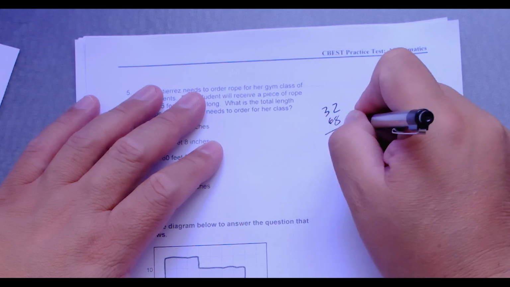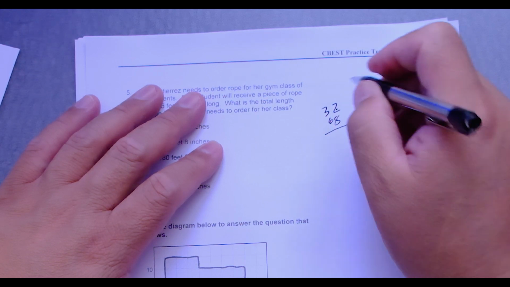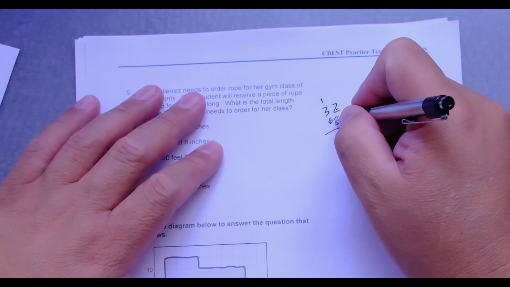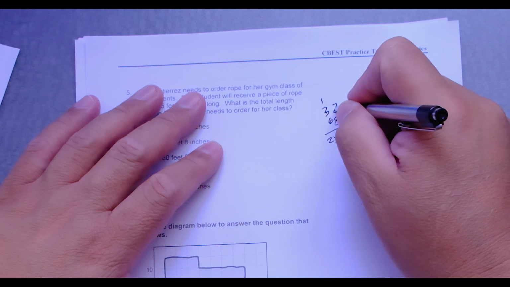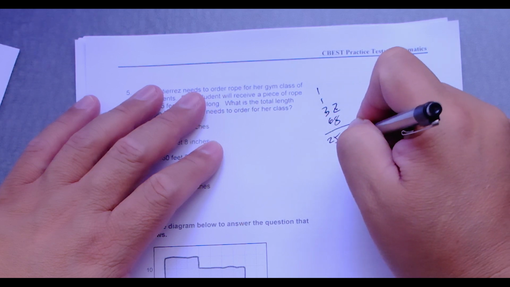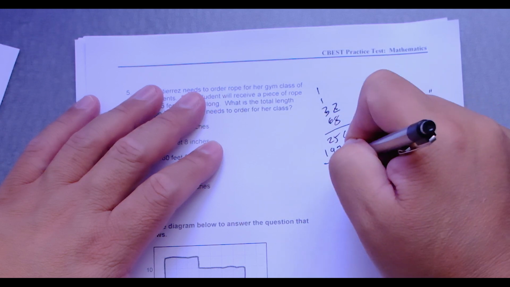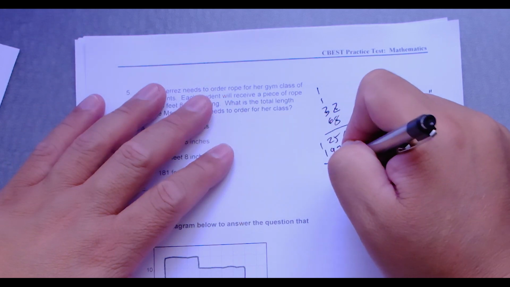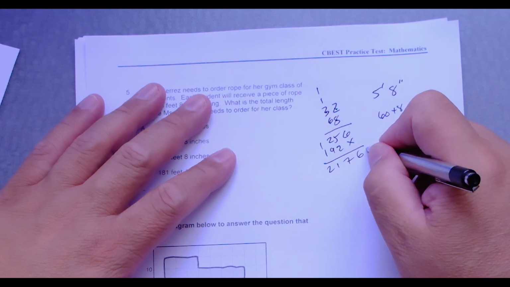So 68 goes here. 8 times 2, right, is 16. And then 8 times 3 is 24, 25. 6 times 2 is 12. Don't forget the placement here. 18, 19. 6, 7, 8, 9, 10. No, 9, 10, 11. 21, 7, 6. These are in inches.